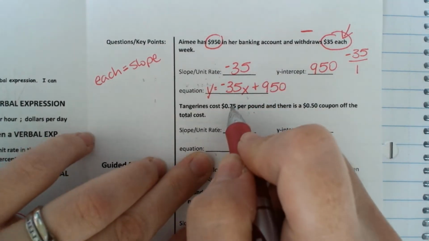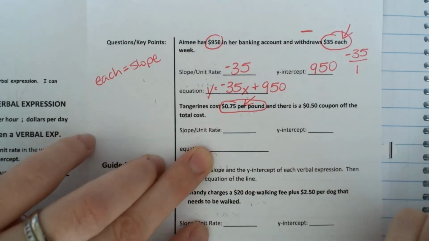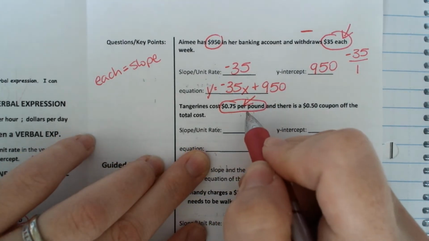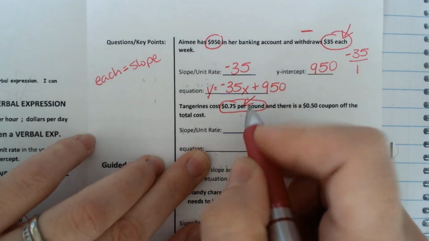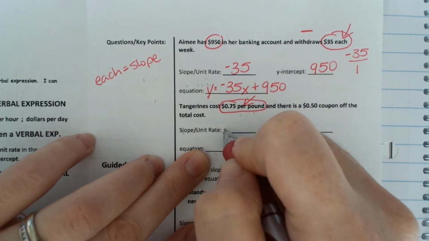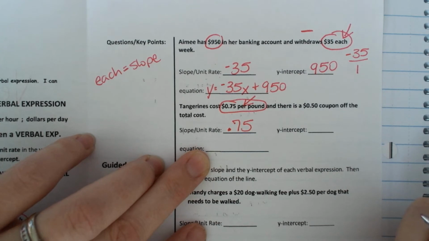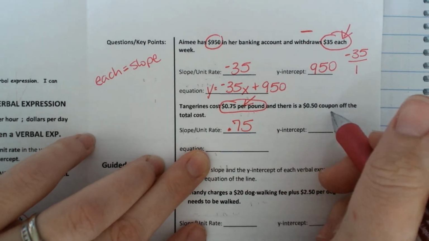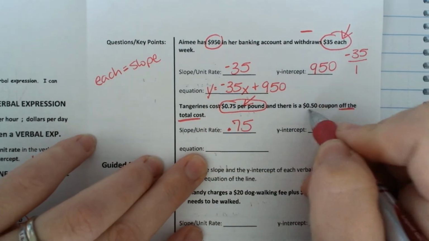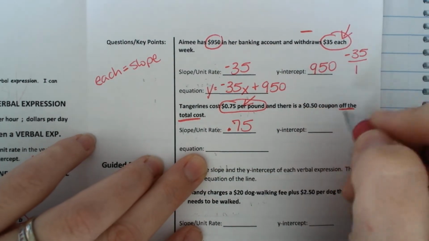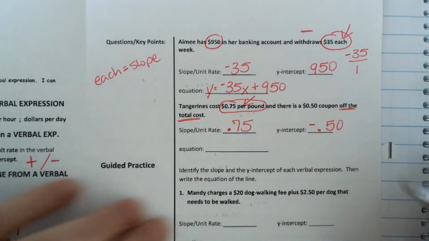Okay, tangerines cost 75 cents per pound. There's our slope keyword already. So 0.75 per 1 pound, so that'd be 0.75 over 1, or I could just write 0.75, that's easy enough. And there's a 50-cent coupon off the total cost. So if it's off the total cost, I'm subtracting that 50 cents, right? So my y-intercept is negative 0.5, or you can put 0.50.